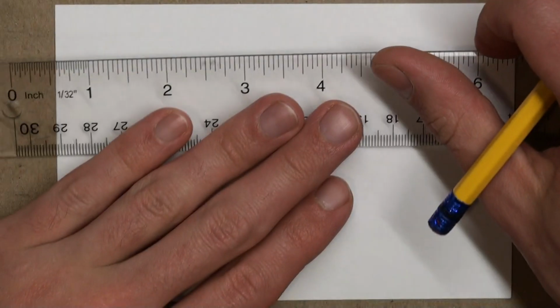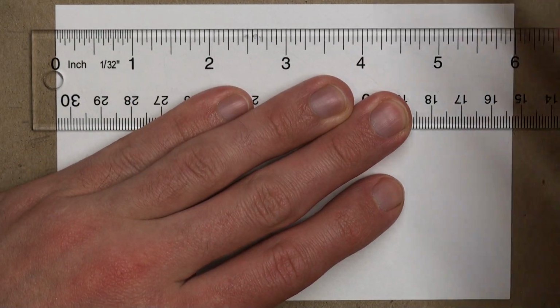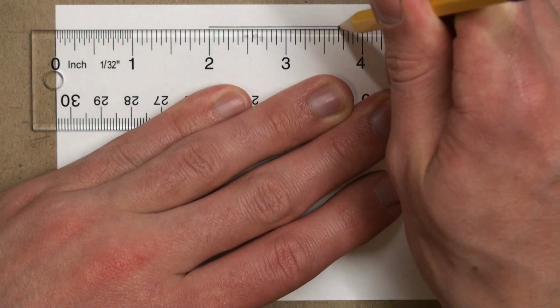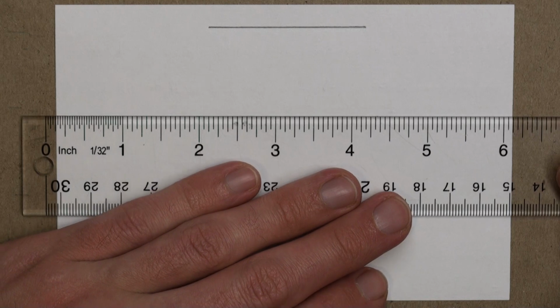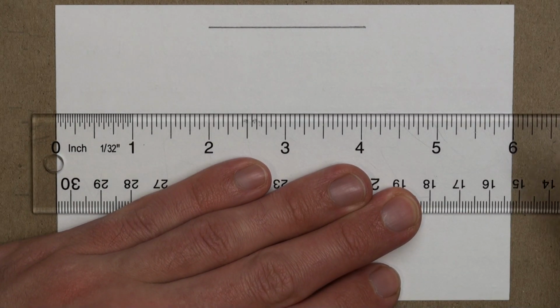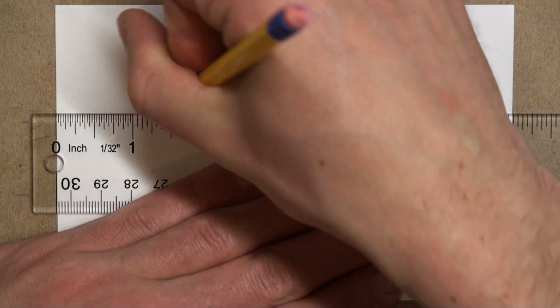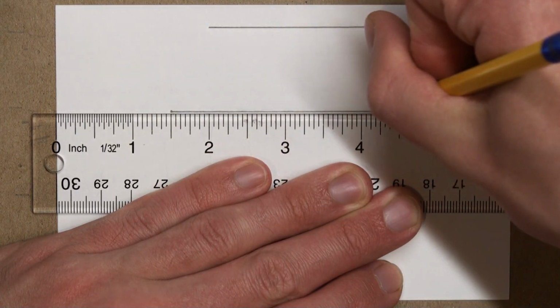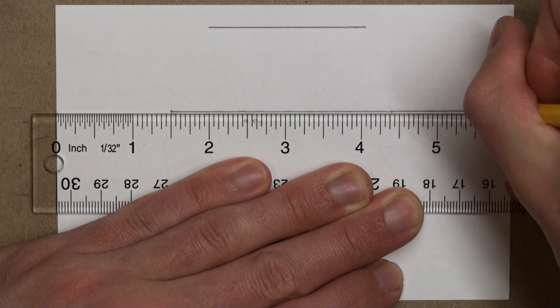Alright, now we only need one picture for this because we could fit all the information into one picture. So I'm going to go from 2 to 4. I'm going to go down a little bit. And I'm going to go 1.5 to, let's see, 5.5.